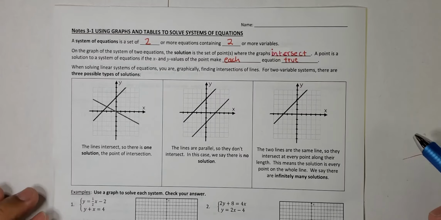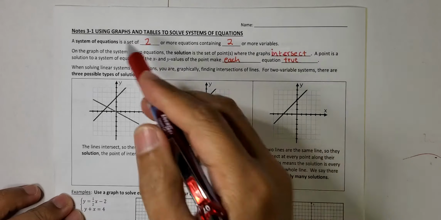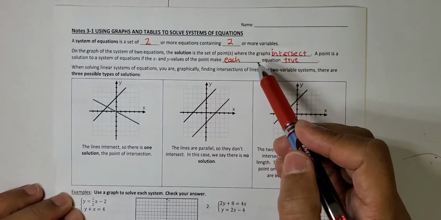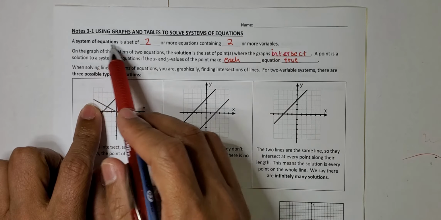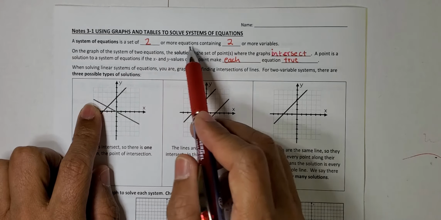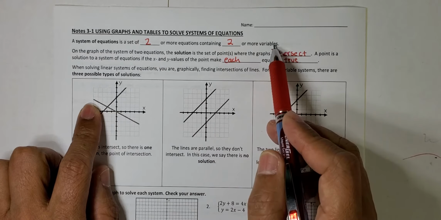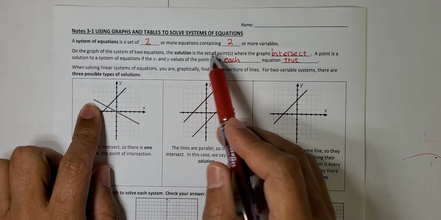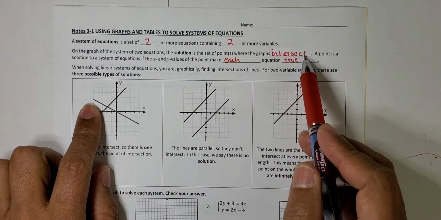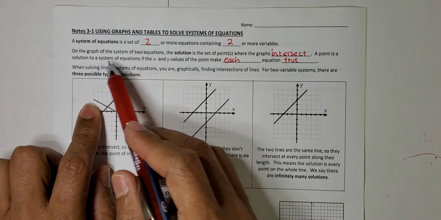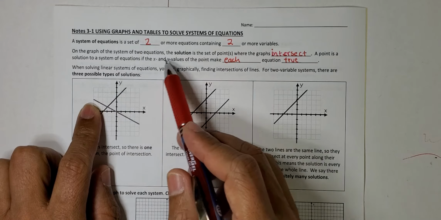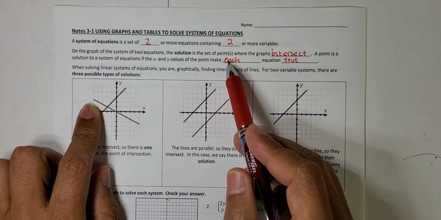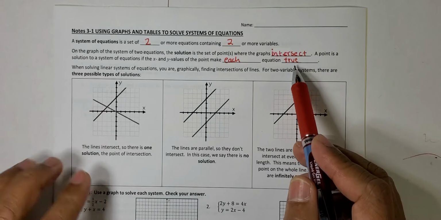Hello everyone, this is Mr. Garcia, and in this video lesson we are going to learn how to use graphs and tables to solve systems of equations. Okay, so a system of equations is a set of two or more equations containing two or more variables. On the graph of the system of two equations, the solution is a set of points where the graphs intersect. A point is a solution to a system of equations if the x and the y values of the point make each equation true.